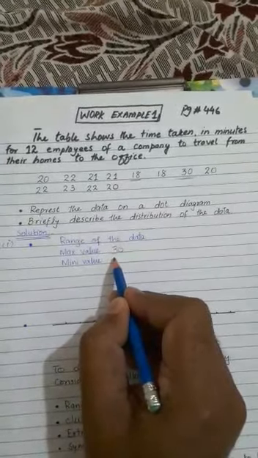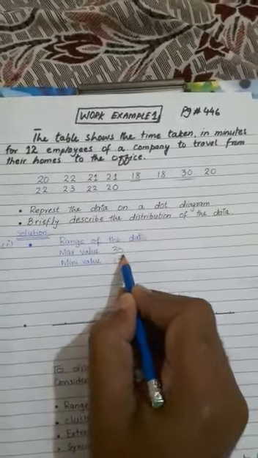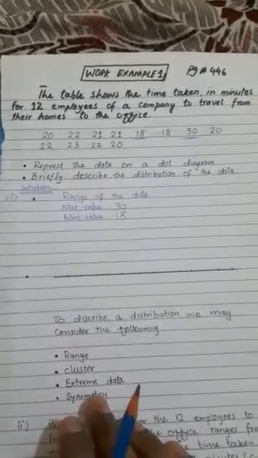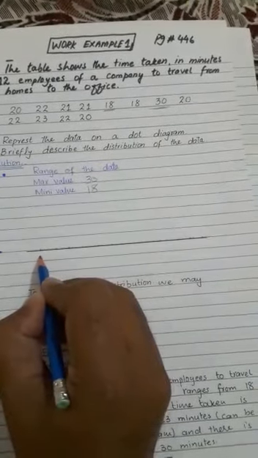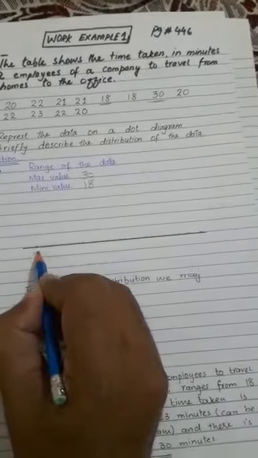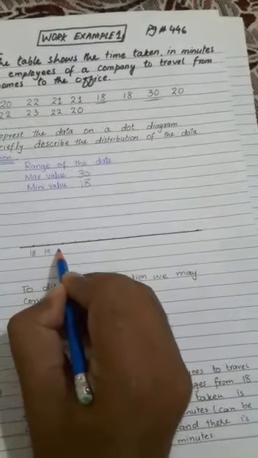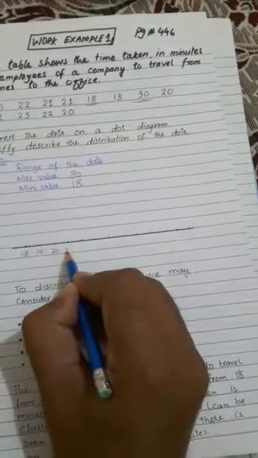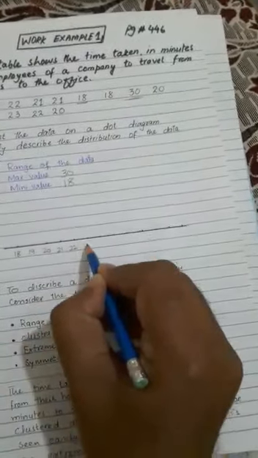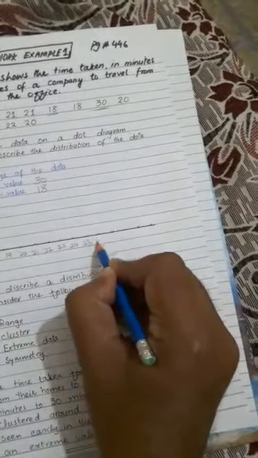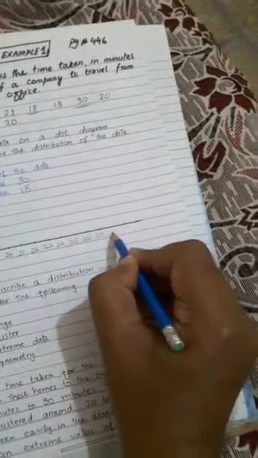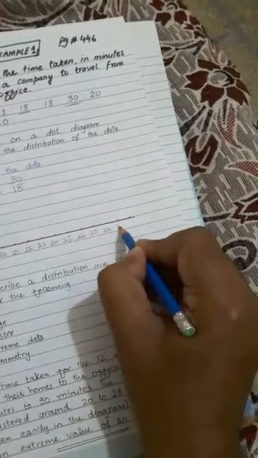Now in the second step, draw a number line which starts from 18 to 30 with equal intervals, so this is 18, 19, 20, 21, 22, 23, 24, 25, 26, 27, 28, 29, and 30.